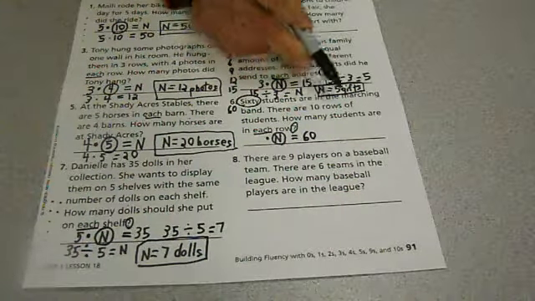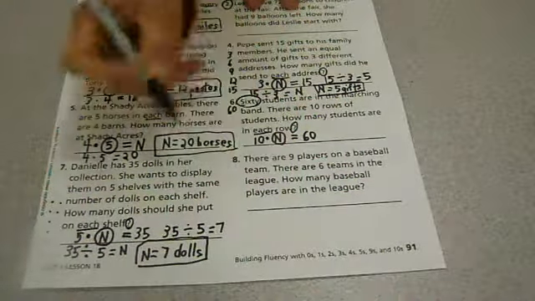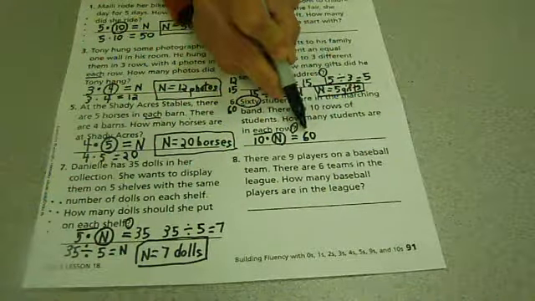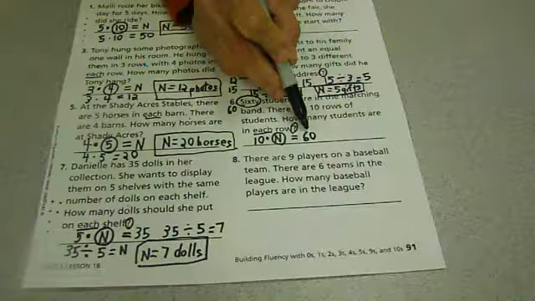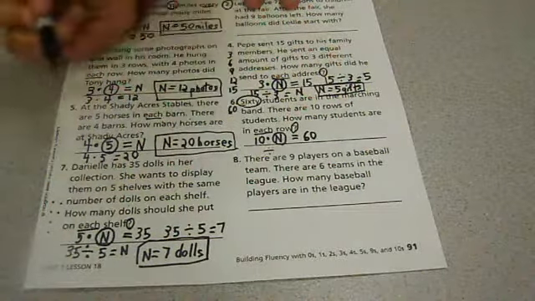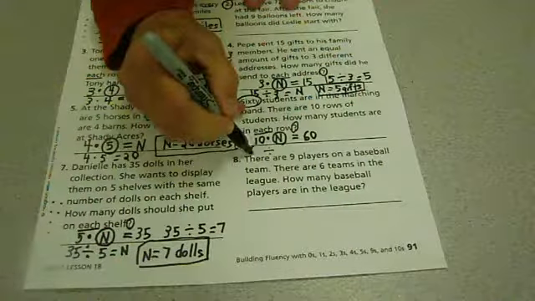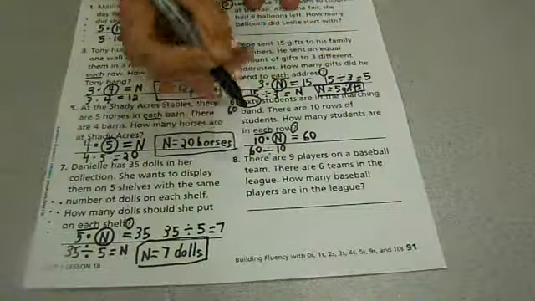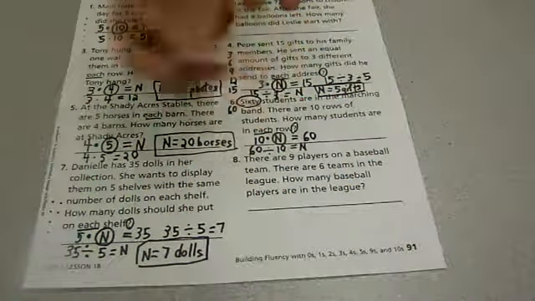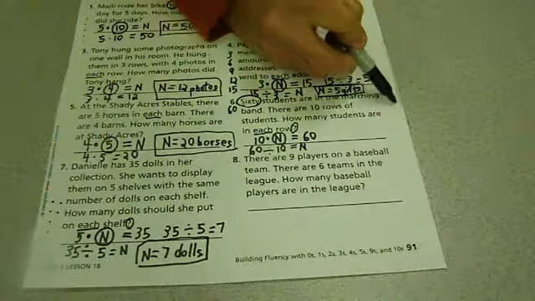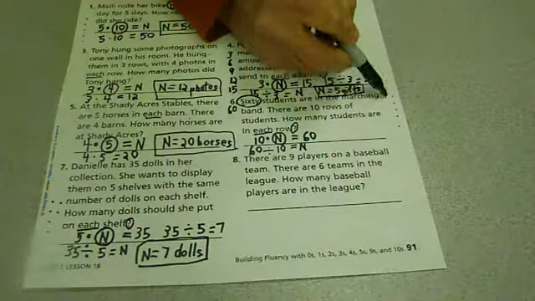There are 10 rows. So I have 10 rows. I don't know how many are in each row, but I do know that I have 60 in my marching band. Missing factor, divide. So 60 divided by 10, so I always put my larger number first, equals n. I can count by 10s till I get to 60. 10, 20, 30, 40, 50, 60.